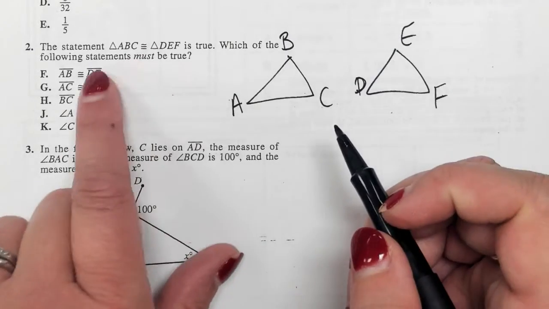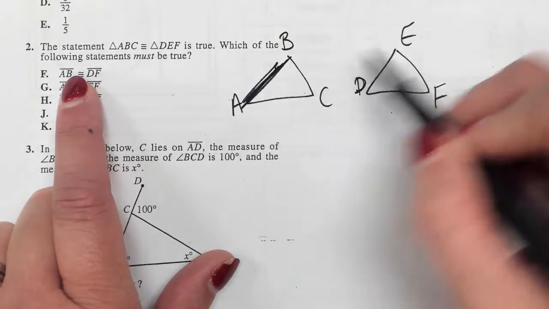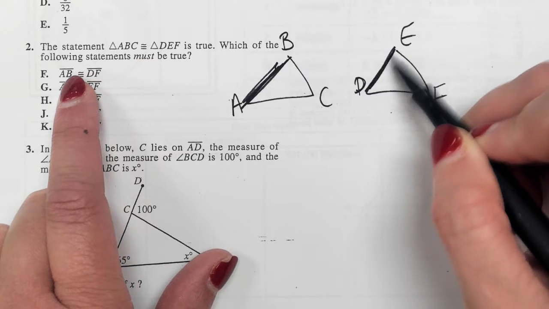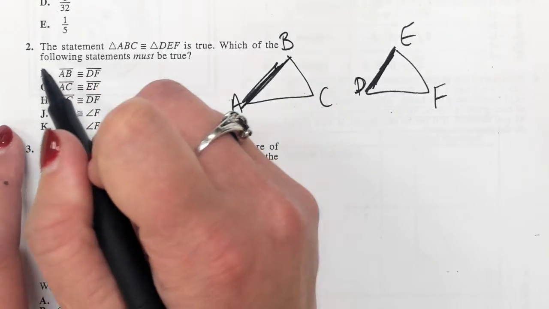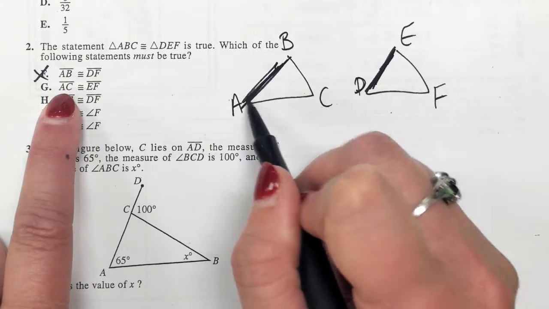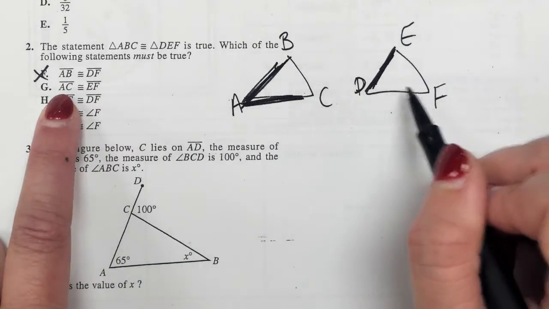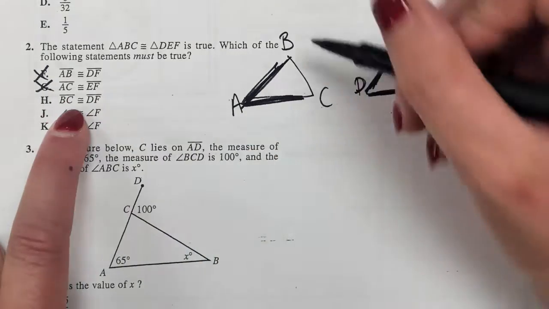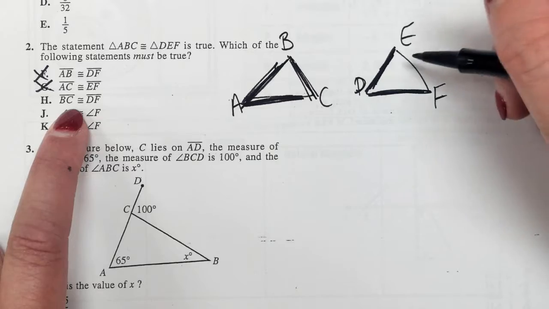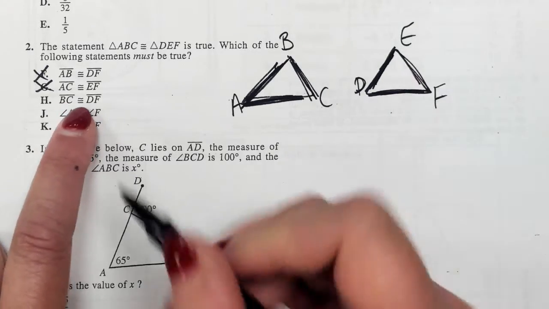All right, here we go. AB, right here, is congruent to which one? DE. Is that what this one says? There you go. All right, AC, which one's it supposed to be congruent to? DF. Is that what this says? No. All right, BC, right here, supposed to be congruent to? Is that what that says?